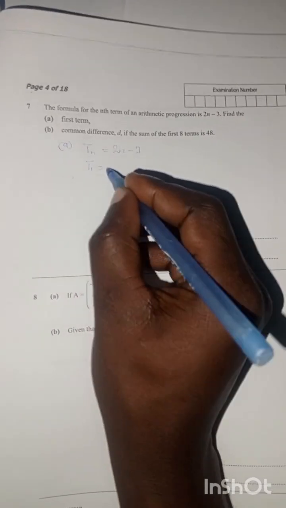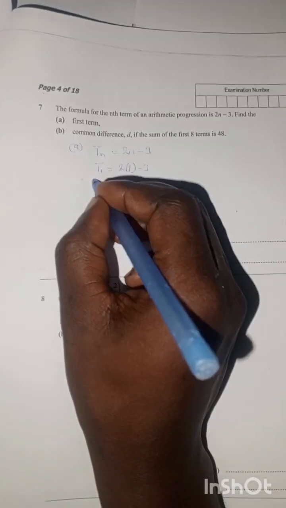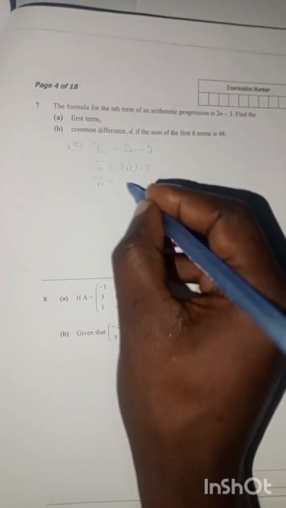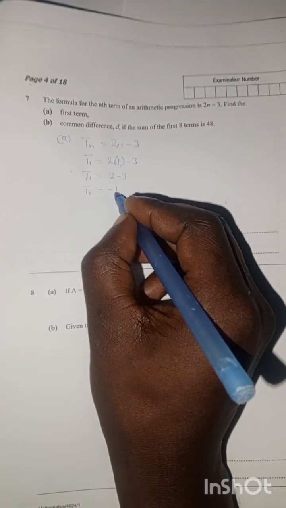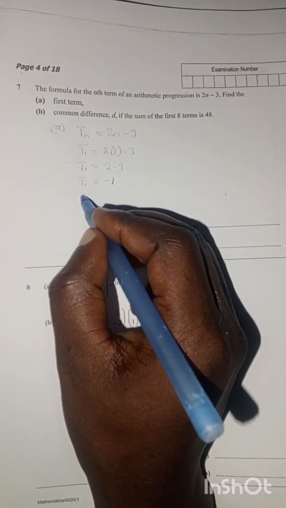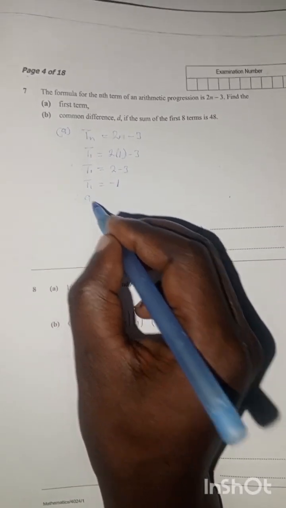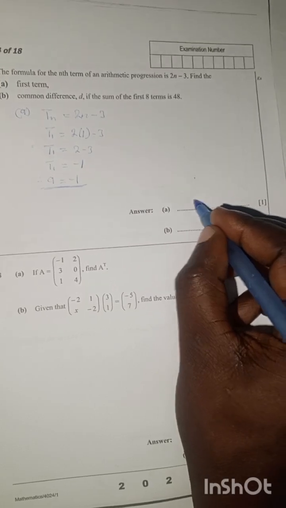Looking for the first term, I'll replace n with 1: t1 is 2 multiplied by 1 minus 3, which means t1 will be 2 minus 3, which gives us negative 1. Therefore the first term is equal to negative 1. Okay, so we can leave that answer here.